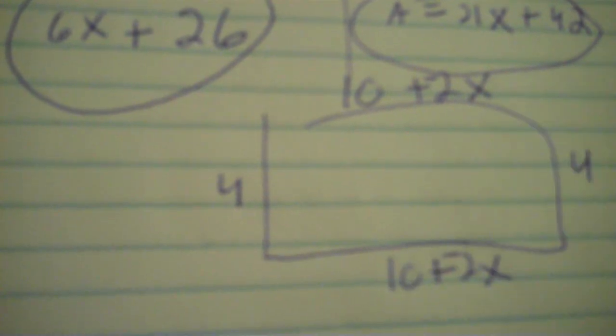Okay, I don't like that minus, make it plus negative 2 on the rectangle. Okay. So, perimeter and area.